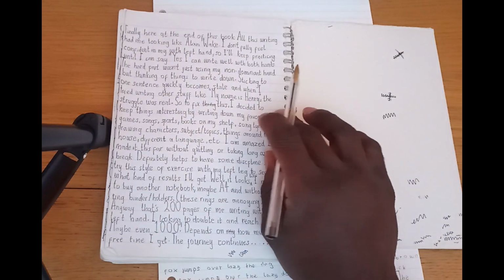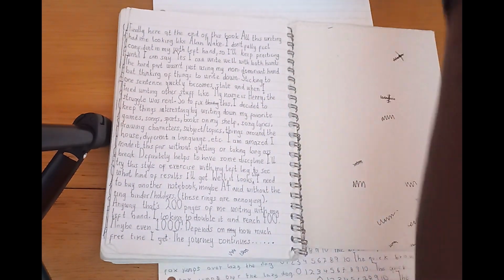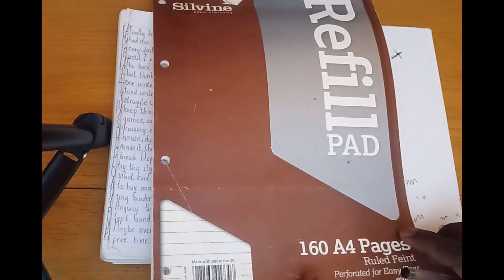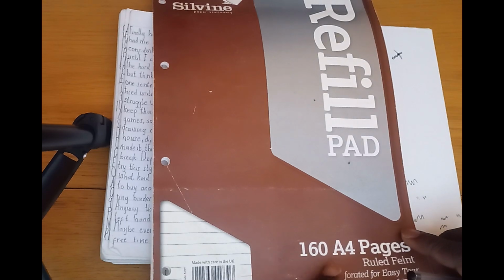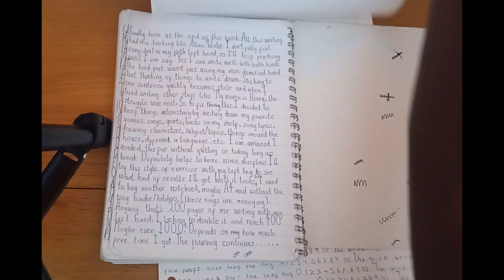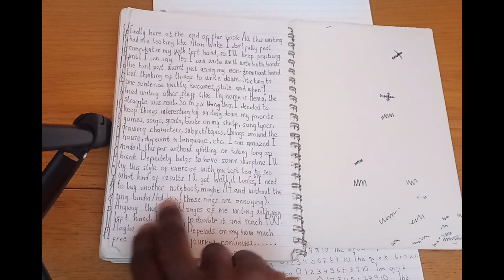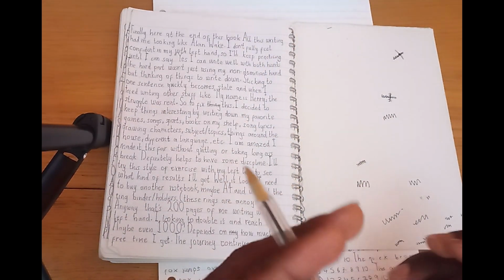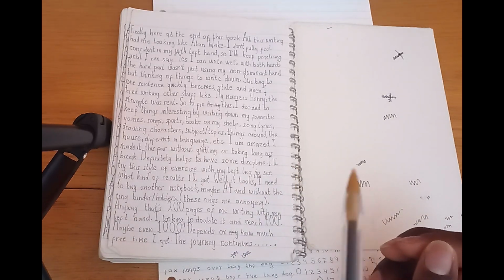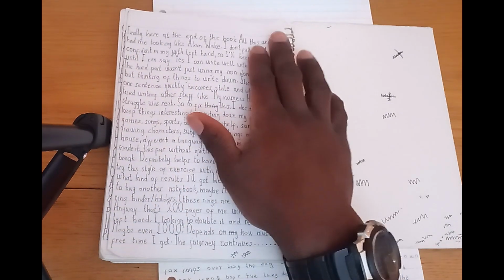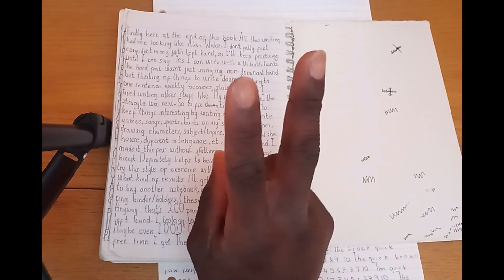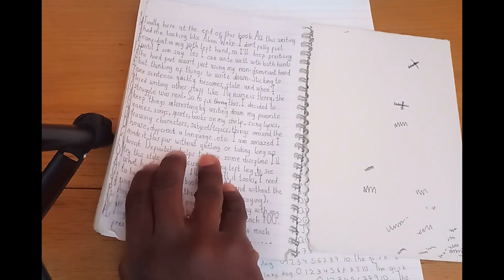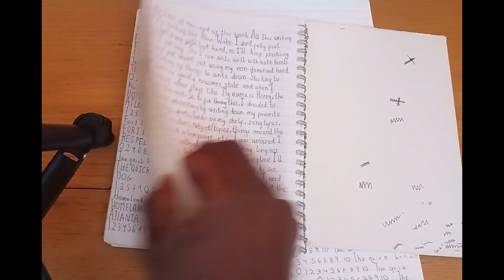Like I'm saying, if you do want to try this, I recommend you don't get a book like this. Get something like this where you can write on both ends, where it doesn't really matter. This is only 160 pages, A4, but it's alright. So that was just me writing everything with my left hand for a good 200 days or so. There were days where I wrote down two pages a day, but it wasn't that hard, if that makes sense. That was just my little adventure.